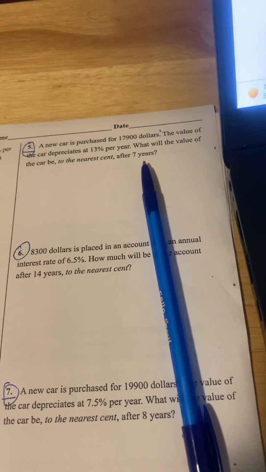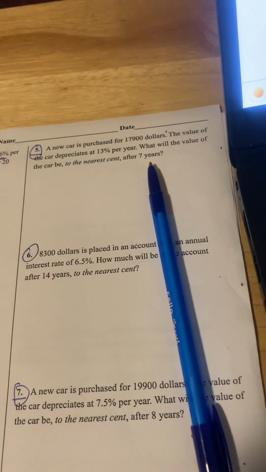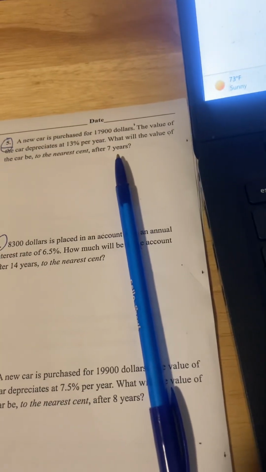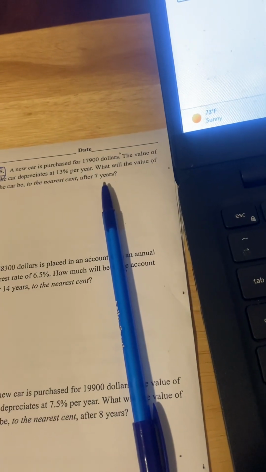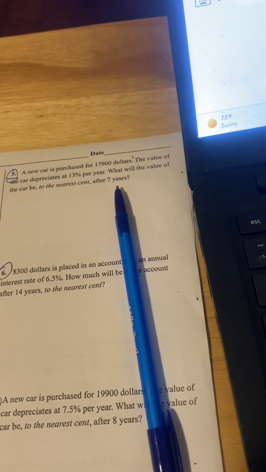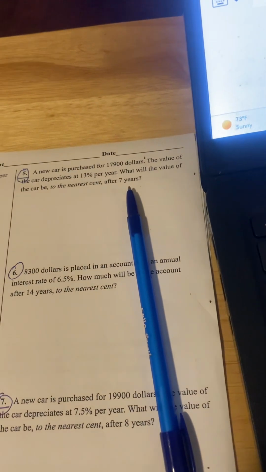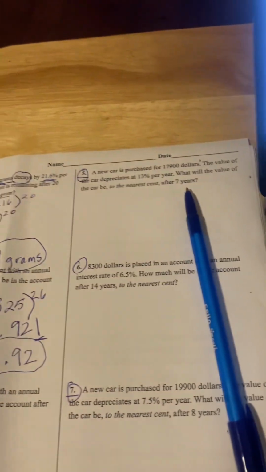Now remember, on the last video, for money, we're going to round to the nearest hundredth. All right, if it's below 5, that number will stay the same. If it's a 5 or above, it will bump up 1. So I'll show you that.